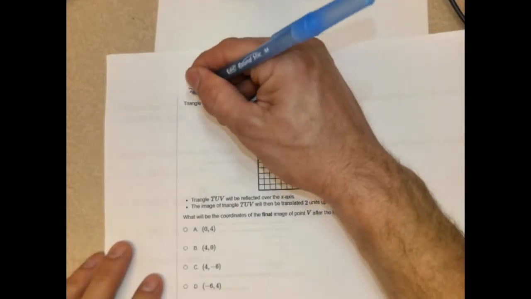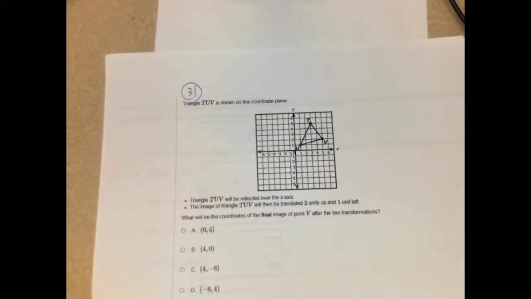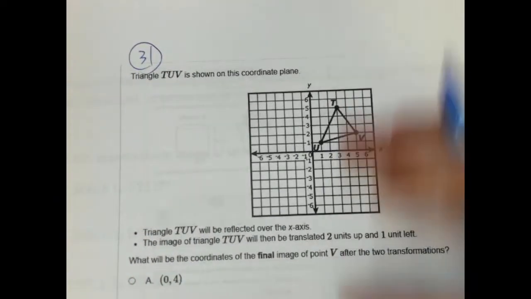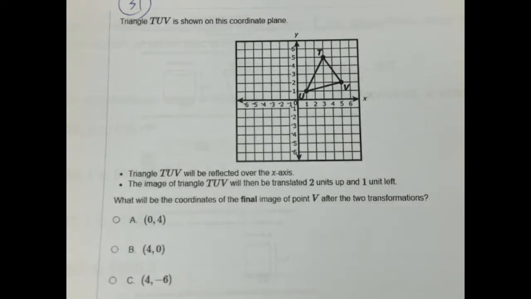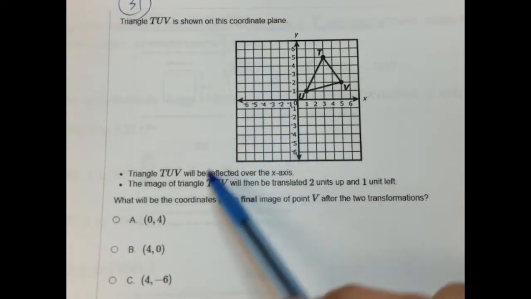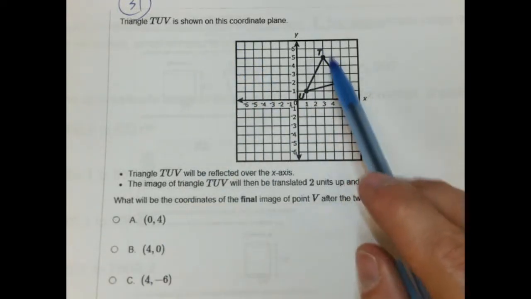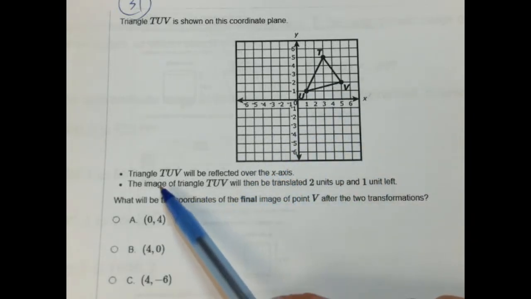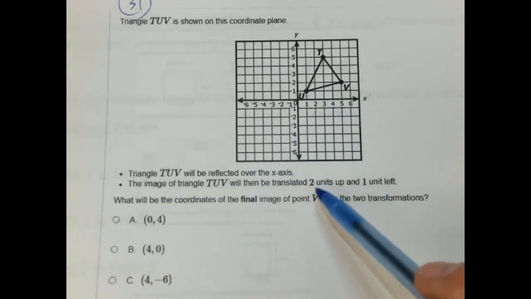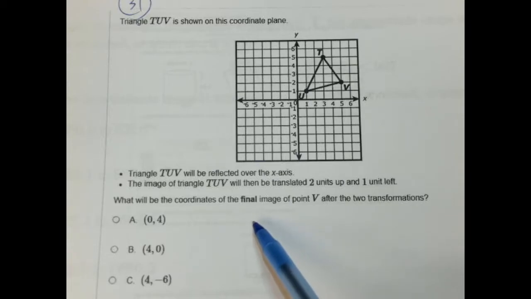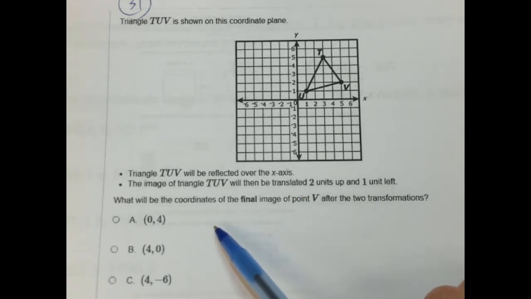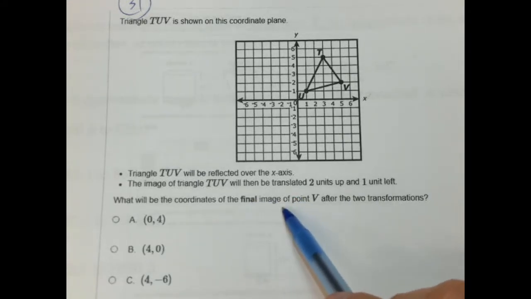Number 31. Oh, I forgot about this one. All right, this is a good one. Triangle TUV is shown on the coordinate plane. Here's TUV. Triangle TUV will be reflected over the x-axis. The image of TUV will then be translated 2 up and 1 left. What will the coordinates of the final image of V be?